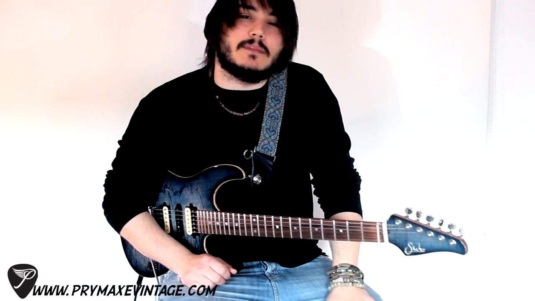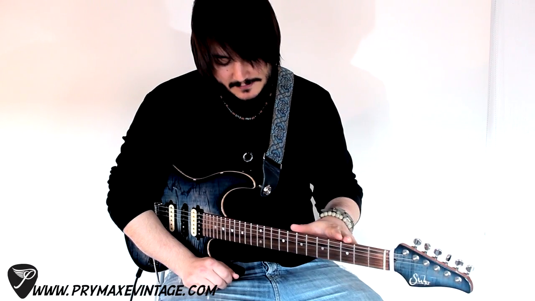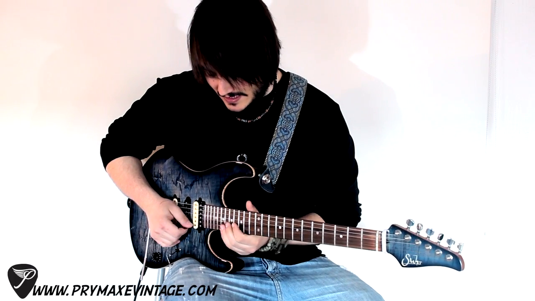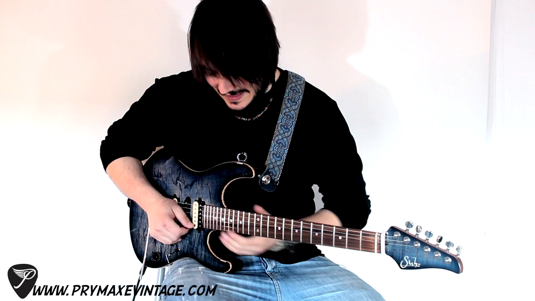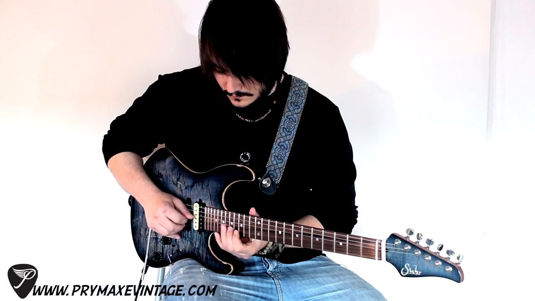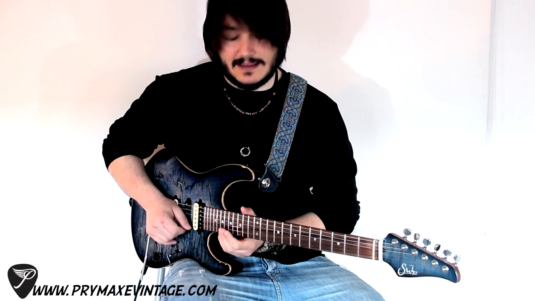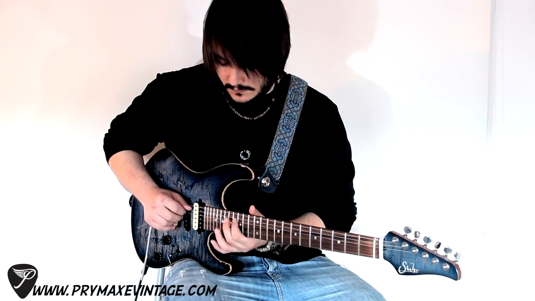Okay, so this lick is something he does a lot. It's pretty much the same 3 different times in different parts of the fretboard. So I start here on the 19th fret and I go down with a sweep, and I just play 1 note per string. That's set for the first one, of course. So it's that, and now 1 per string.